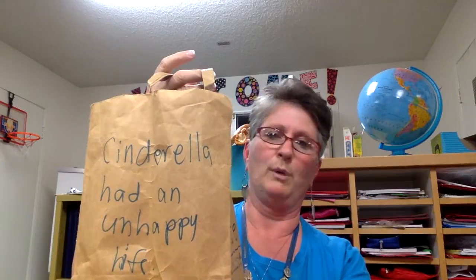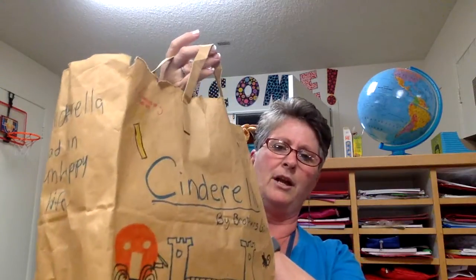On the side, I put the problem. Cinderella had an unhappy life, and I might put that she couldn't go to the ball. On the other side, you want to draw your characters. We changed it from last year, so I'm not going to show you my side. But I would draw Cinderella, the stepmother, the two stepsisters, the fairy godmother, and the prince. And so that's all on the other side.